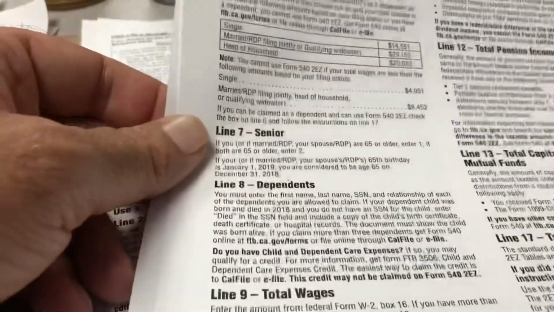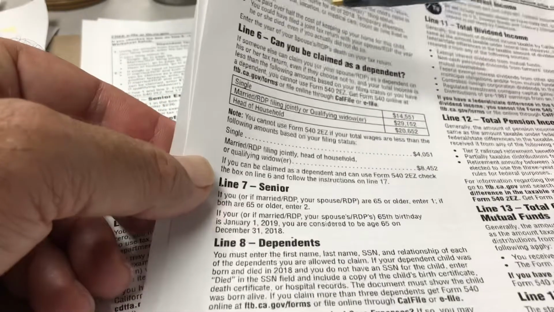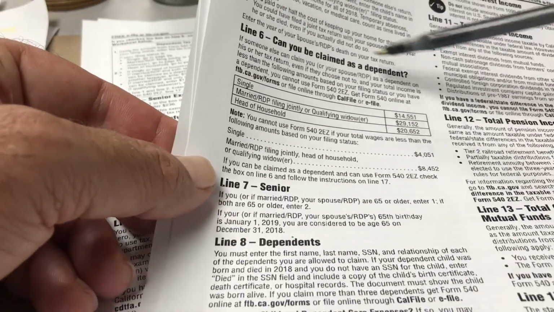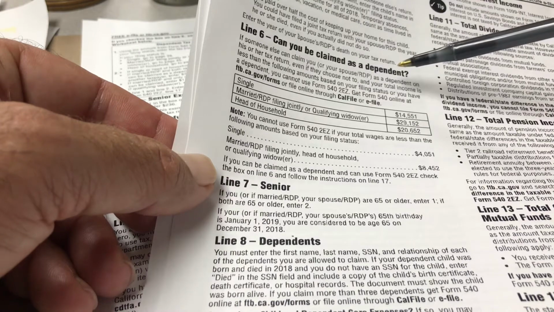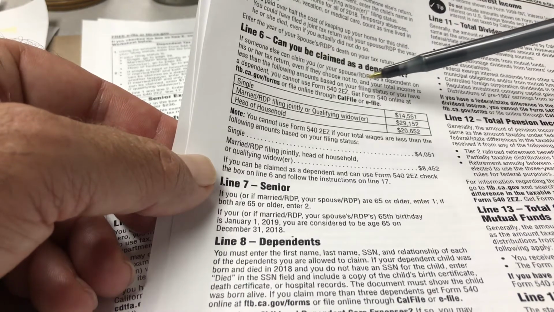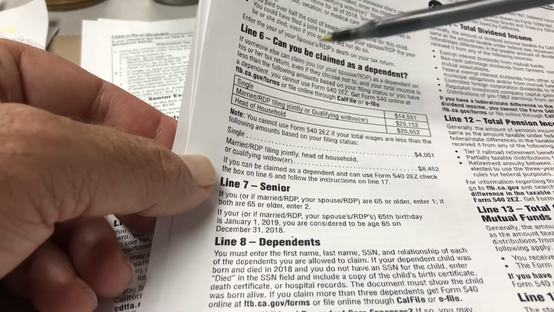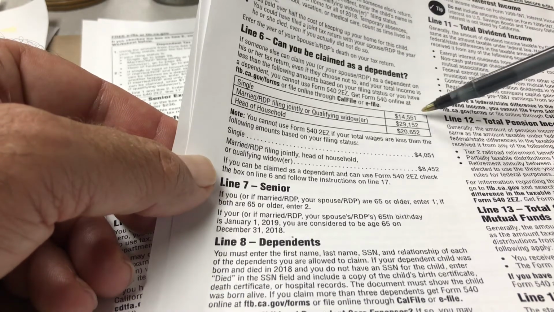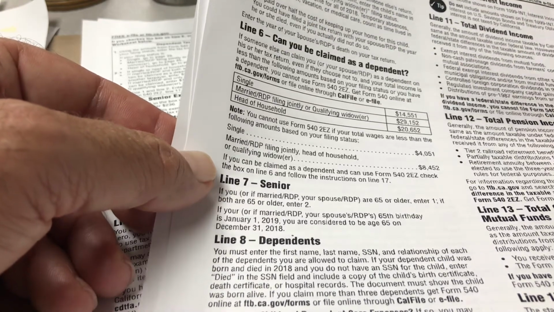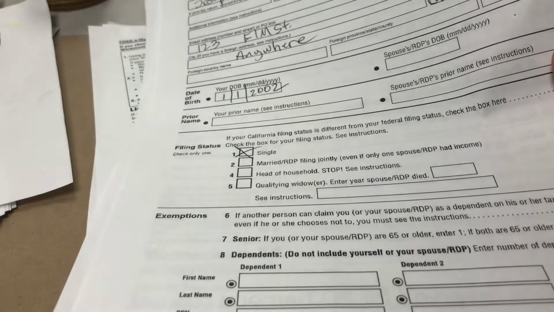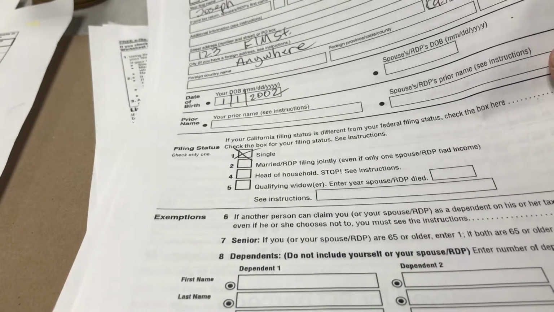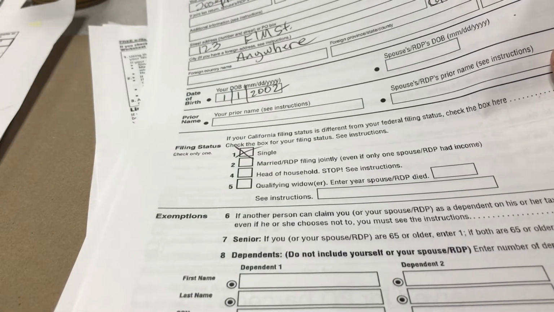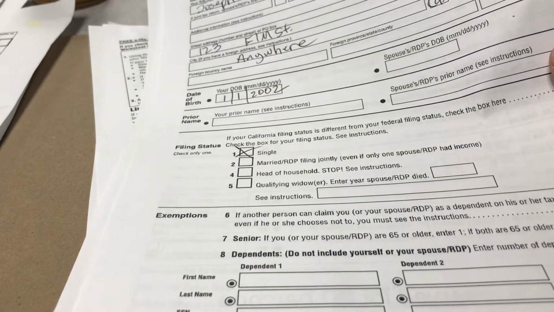On line 6, it says, can someone claim you as a dependent? If someone else can claim you as a dependent in the instructions, even if they choose not to do so, your total income is less than the following amounts based on your filing status, or you have a dependent. So single is $14,551. That is the amount that we will need to remember when we go to do our dependent worksheet for the state return.